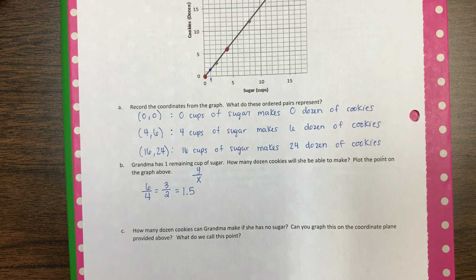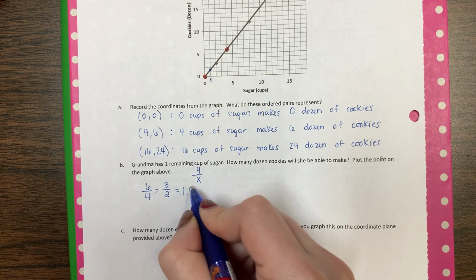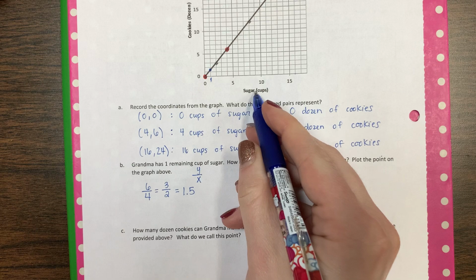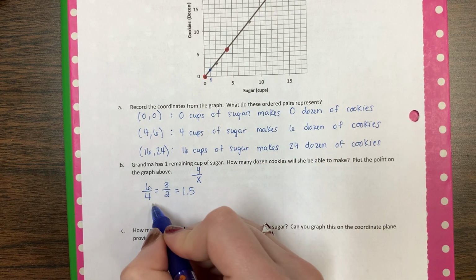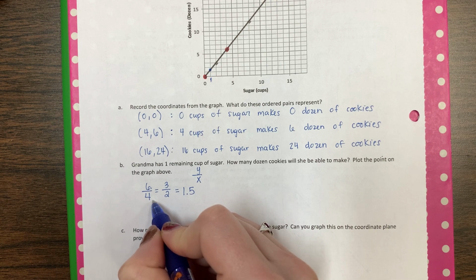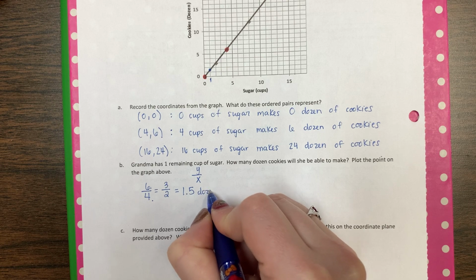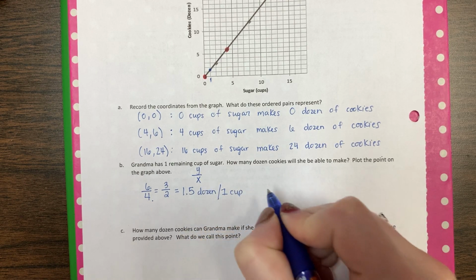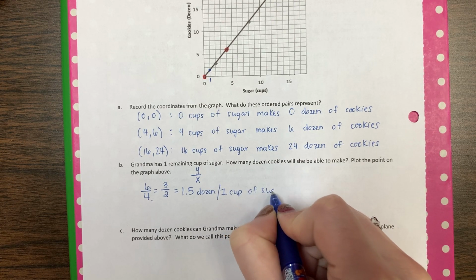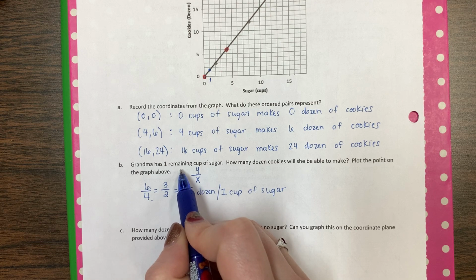So what that means is that for every 1.5 dozen of cookies, it takes 1 cup of sugar. Because remember, this was dozen of cookies per cups of sugar. So in the end, it takes 1.5 dozen of cookies. It takes 1 cup of sugar. Well, that's what we're trying to find. We were trying to find that unit rate. How many cookies can we make with 1 cup of sugar?